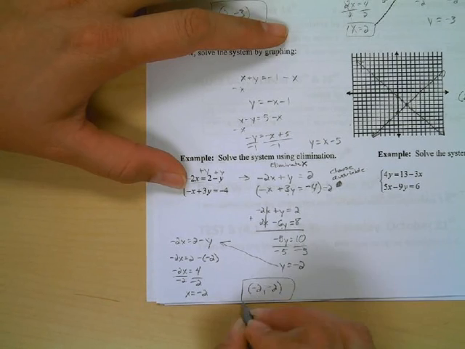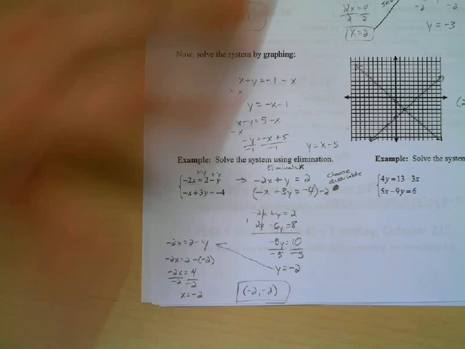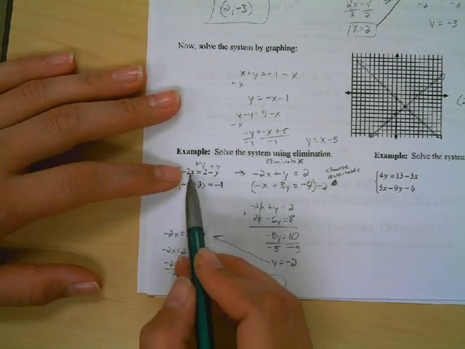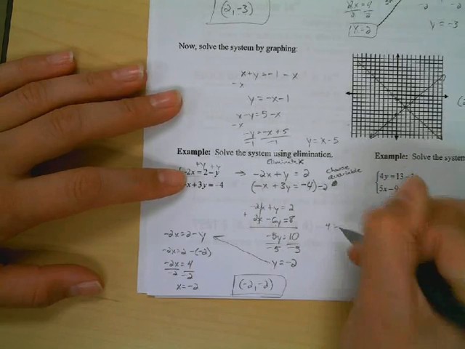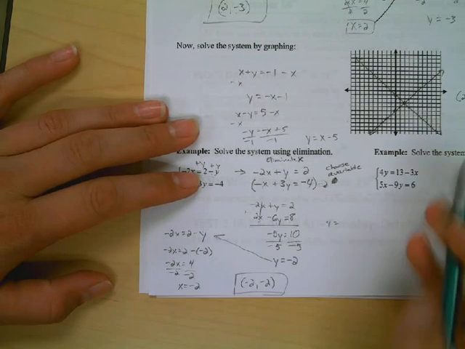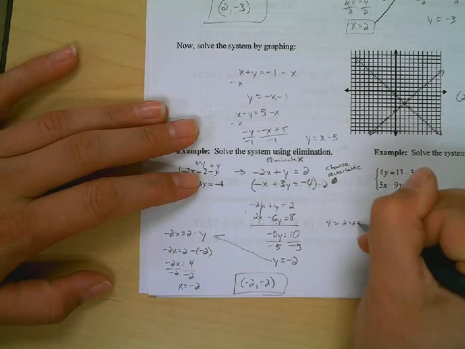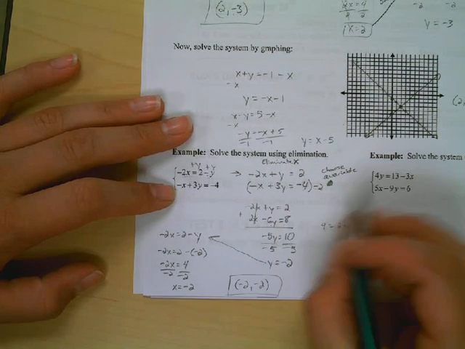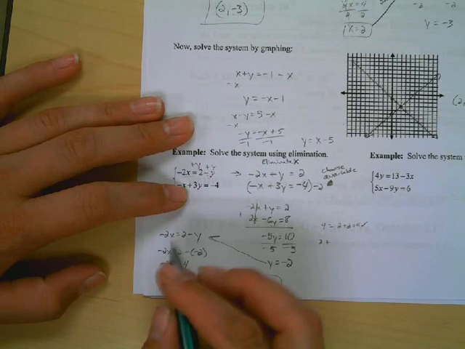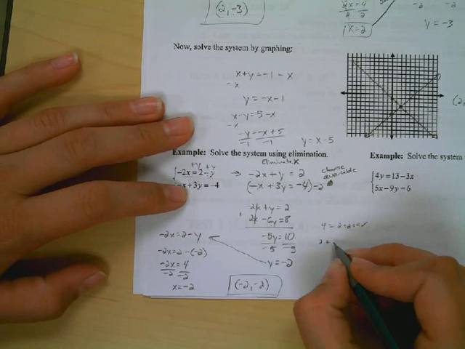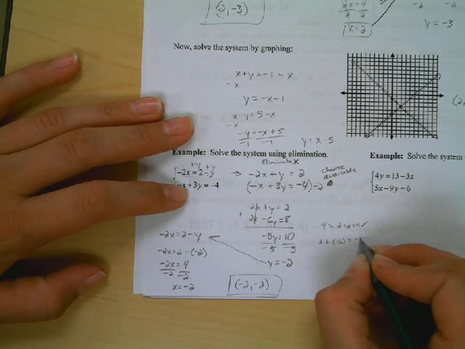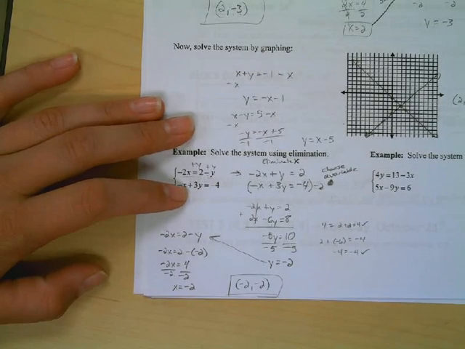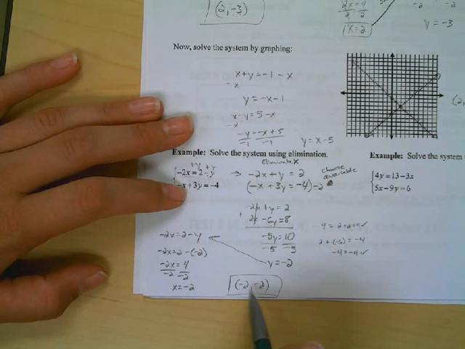Let's check it. You don't have to plug it in and fully check it. Just mentally check it. -2 times -2 would be positive 4. And then 2 minus -2 would be 2 plus 2, which is 4. So that checks. Do the second one. -2 is positive 2, plus 3 times -2 is -6. 2 plus -6 is -4. So that checks also. So this is a solution to my system.